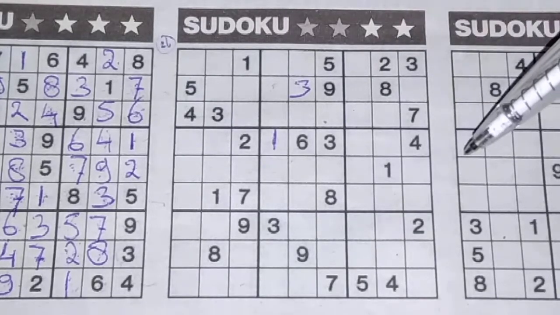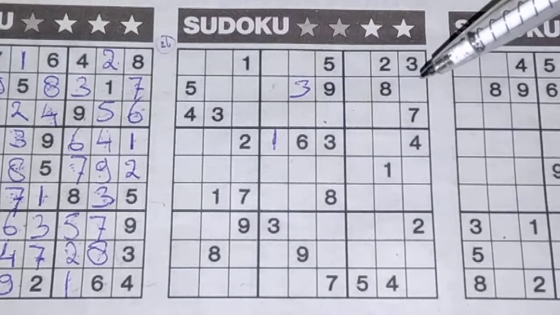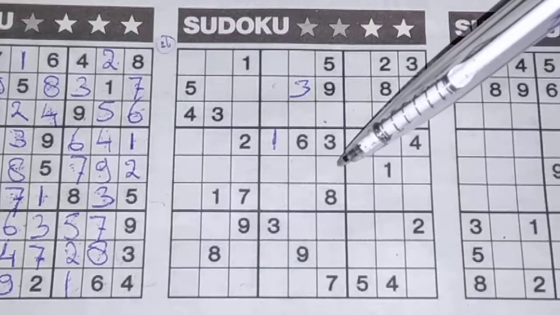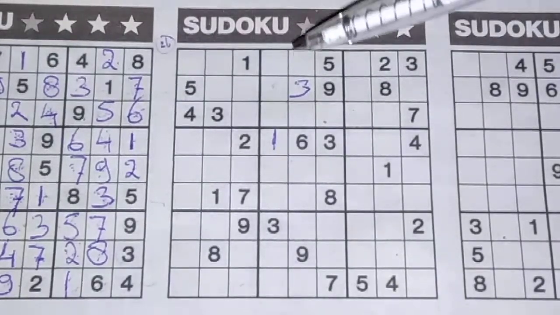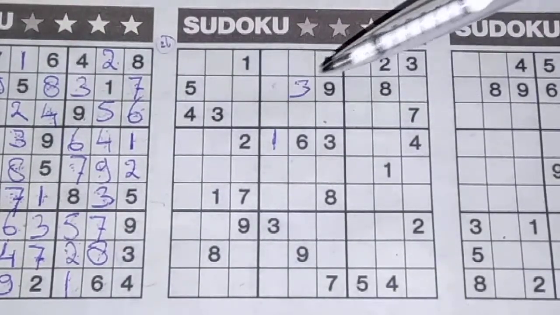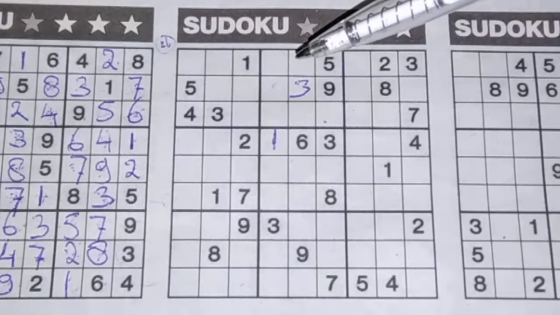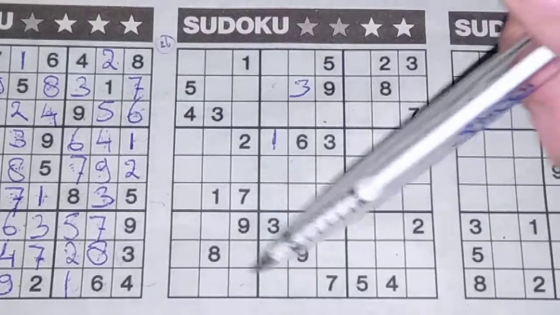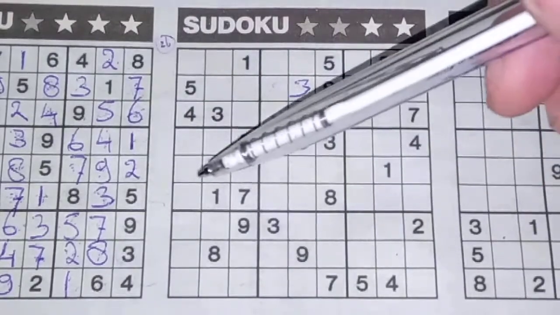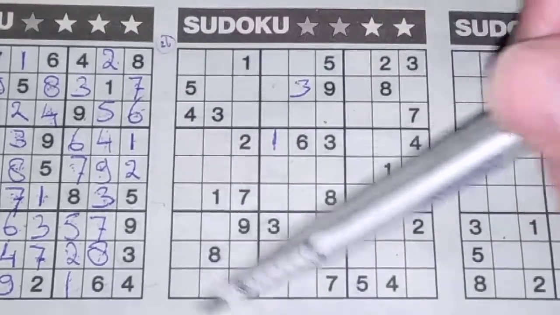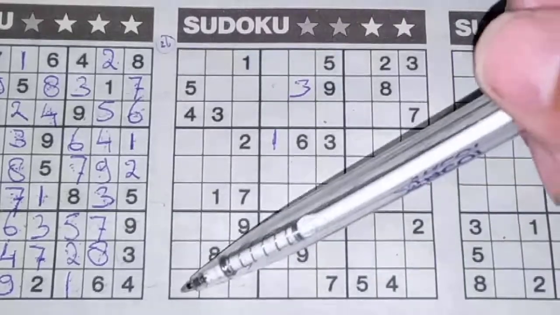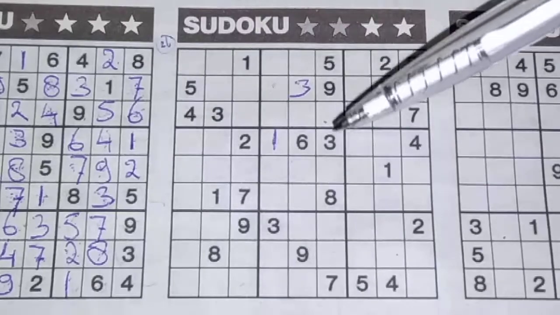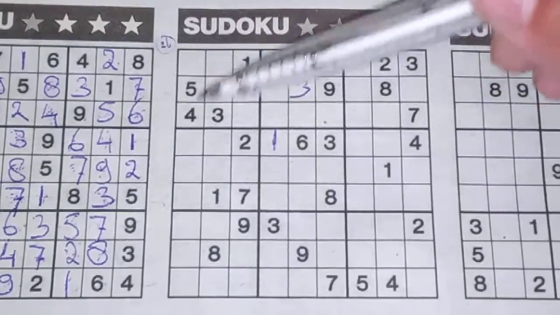And then 7. Let me think. Yes, we have a pair in this big square. 1, 2, 3, 4, 5, 6, 7 missing numbers. 2 of those missing numbers are the numbers 4 and 5.